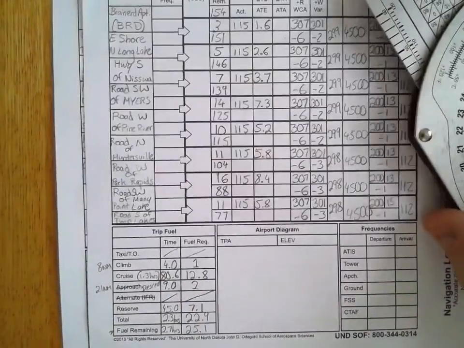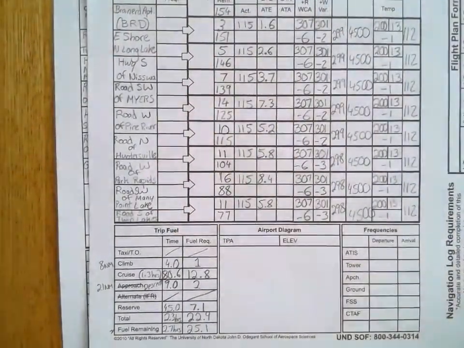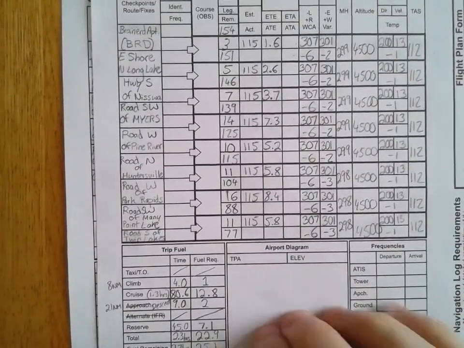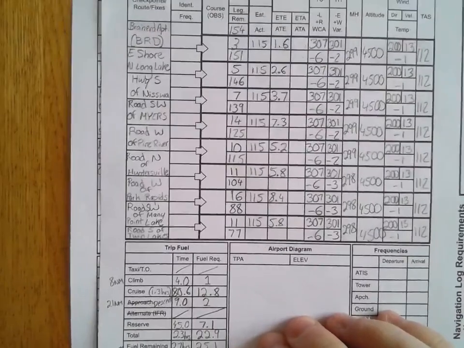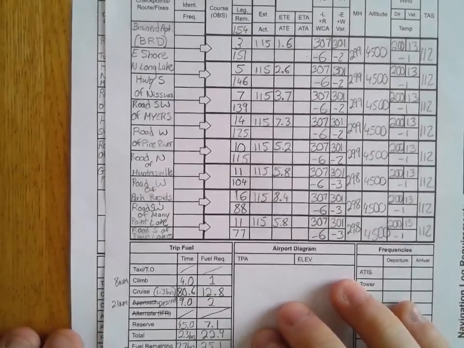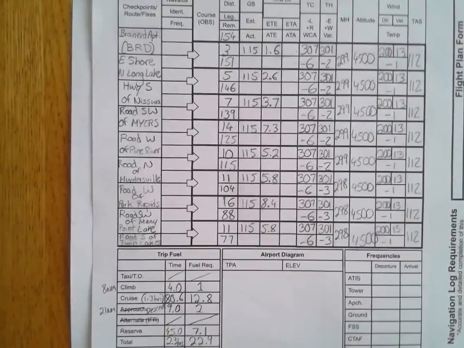So we've got our fuel figured out. Pretty much everything else in the nav log is figured out. Now we need to add some additional information from the chart supplement in terms of our frequencies and airport information, and then we'll need to fill out the flight plan form as well.